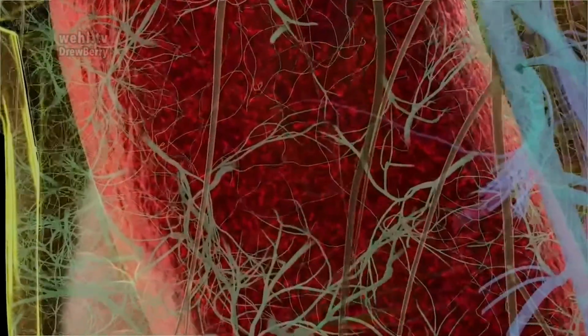Many of these red blood cells contain parasites.